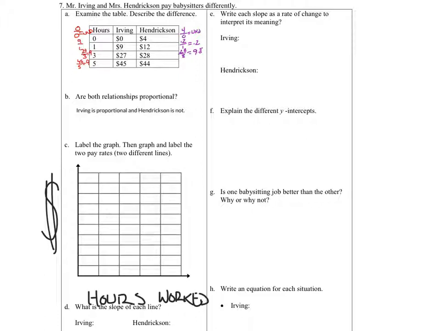Alright, now that we have those labeled, we need a scale. Hours, this one goes up to 5, so starting at 0, we got 1, 2, 3, 4, 5. And then the money, the highest amount we see is 45. So I'm going to make each of these go up by 5: 5, 10, 15, 20, 25, 30, 35, 40, 45, 50.